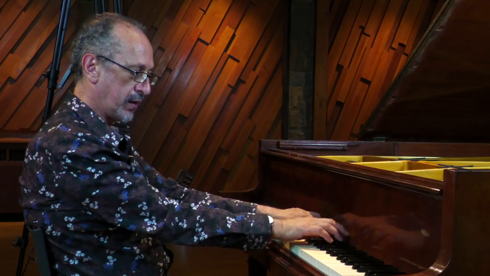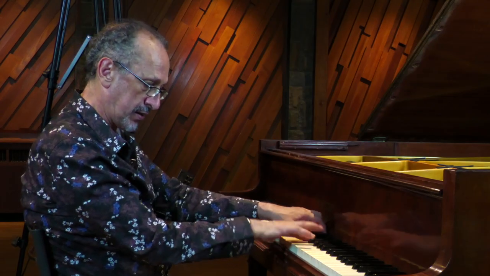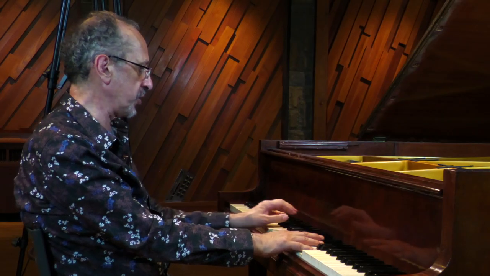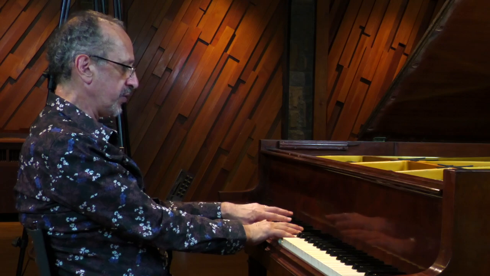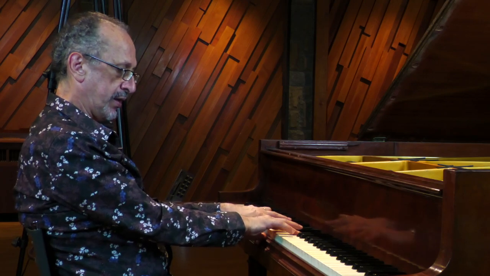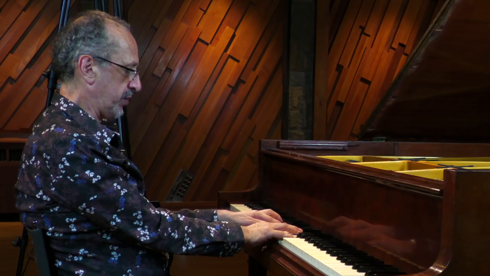11, 6 or 13, depending on if you have a fifth or not. You call it 6 or 13, and then you have alteration. You create more tensions. In this case, we have 1, 3, 7, flat 9, sharp 11, 6, and then we continue.